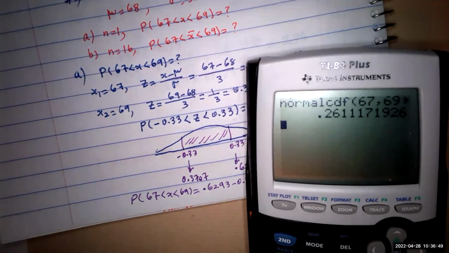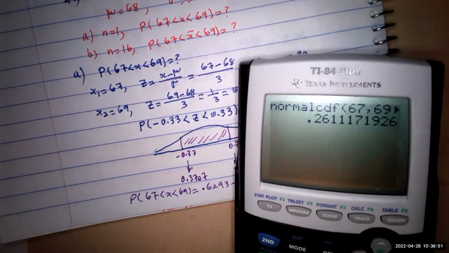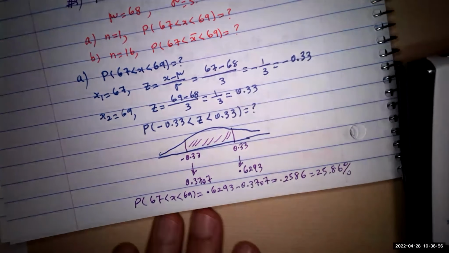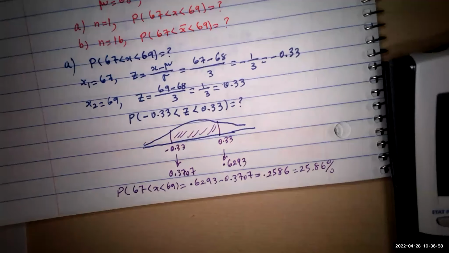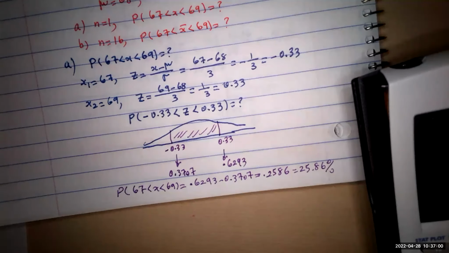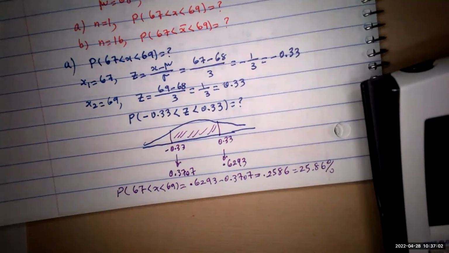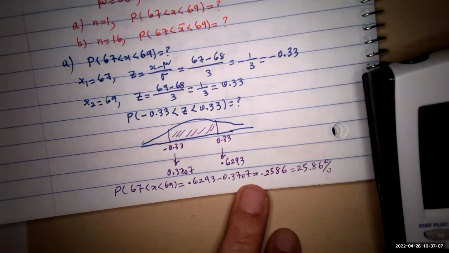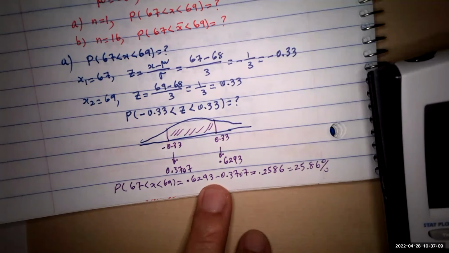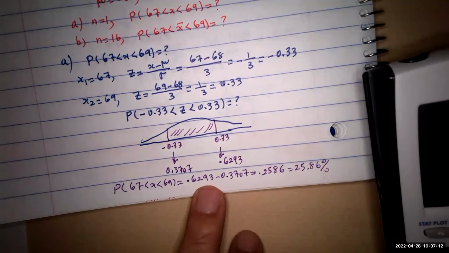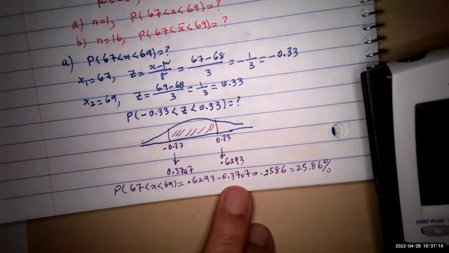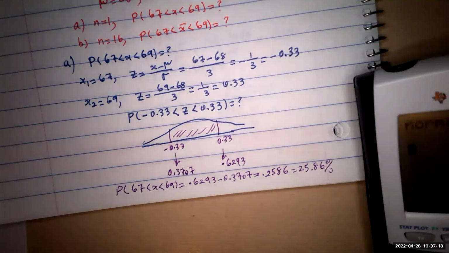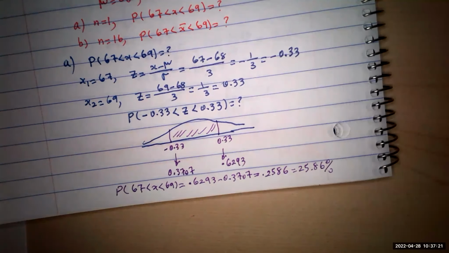That's it: 0.2611, 26.11%. I have 25.86. Double check. It's close. It's not going to be exactly the same, of course. I may have made a mistake somewhere. It's almost the same. It's about 26%. Okay, so this is how we're going to do it.